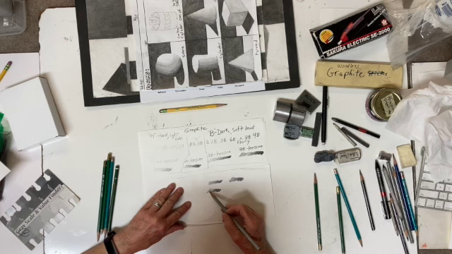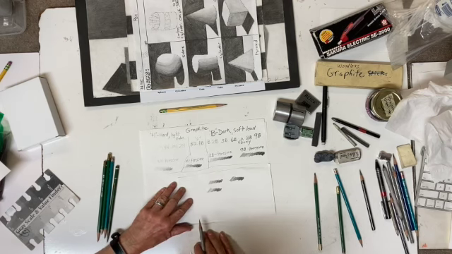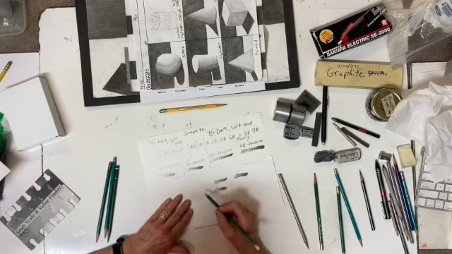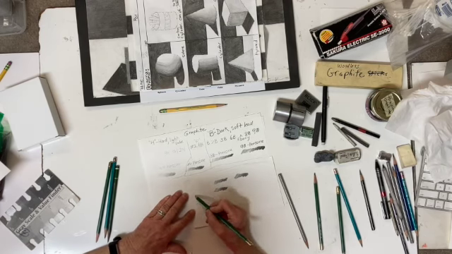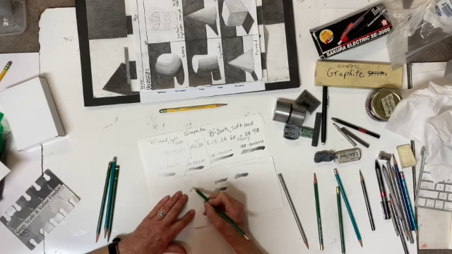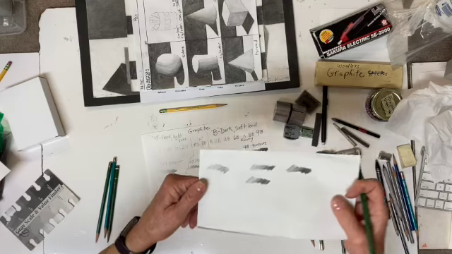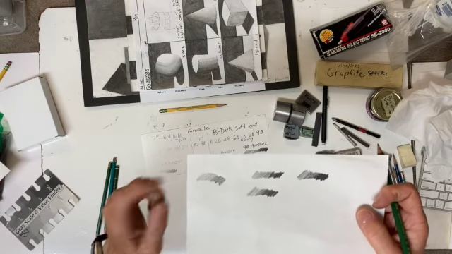Fairly close, a little bit lighter on the light end. And let's go now to a 2H, and let's do really light pressure. Now you can see we're getting real light at the beginning and not too dark at the end. So there's the value change on the 2H.